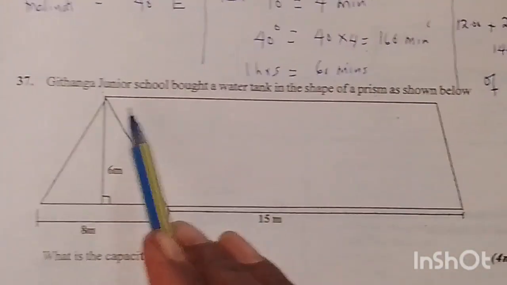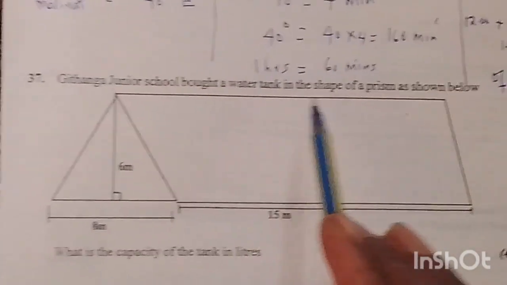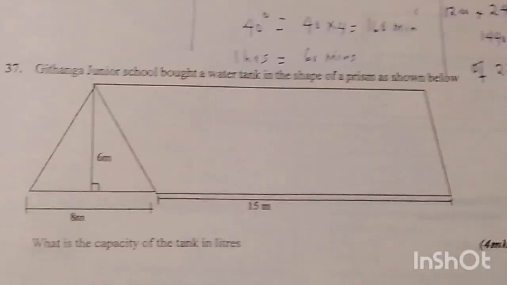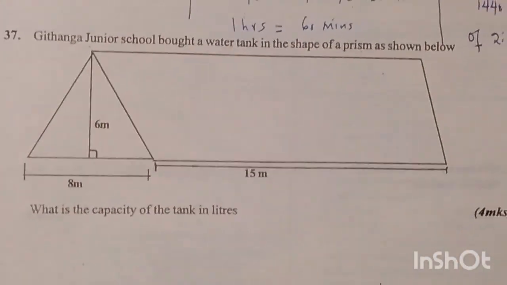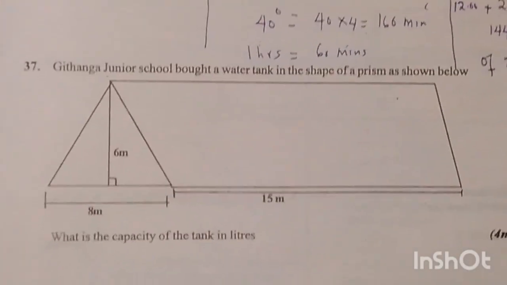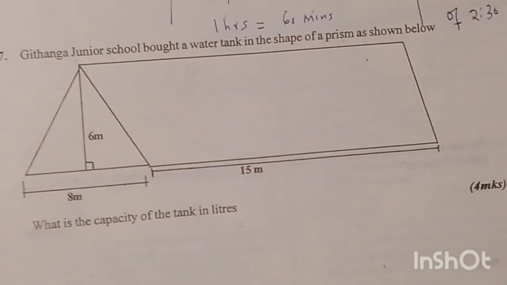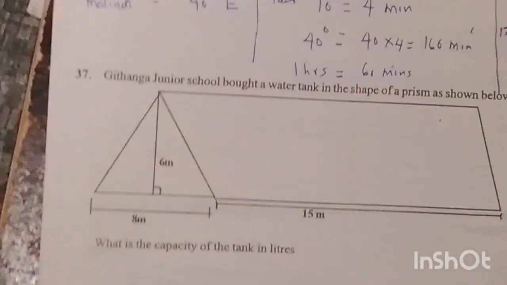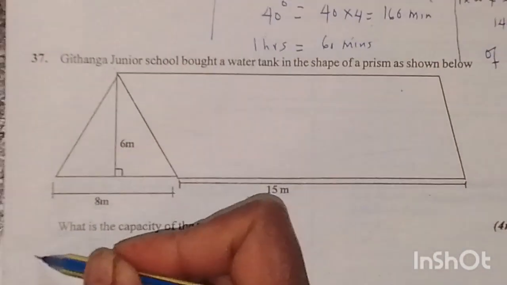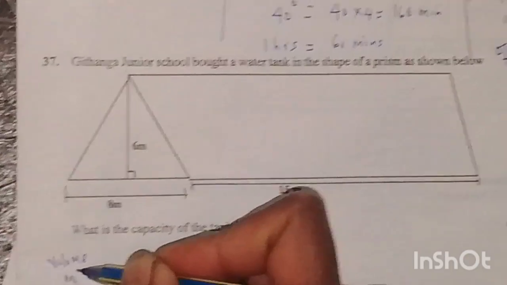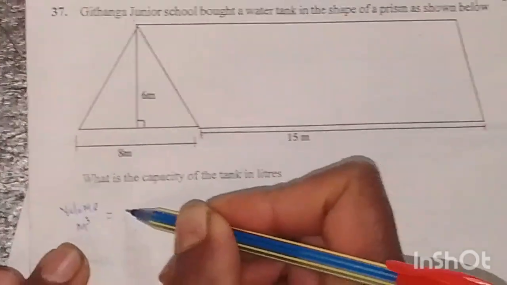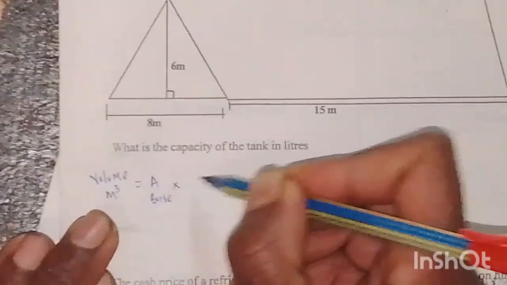Question number 7. Githanga Junior School bought a water tank in the shape of a prism as shown below. This is a prism, this is a base, and this is the height. What is the capacity of the tank in liters? The capacity is the volume. The volume in meters cubed is equal to the area of the base times length.